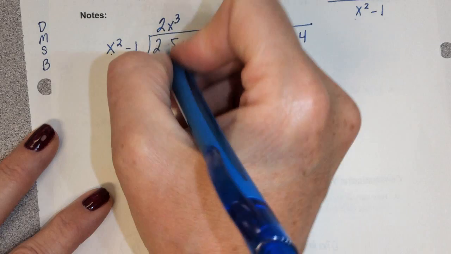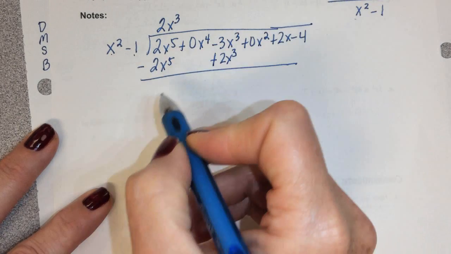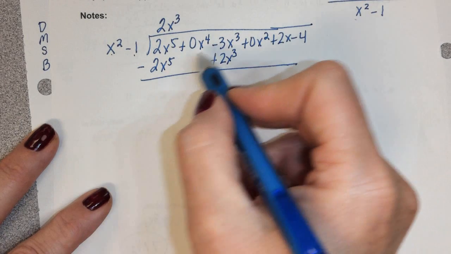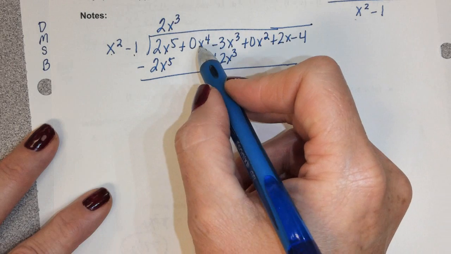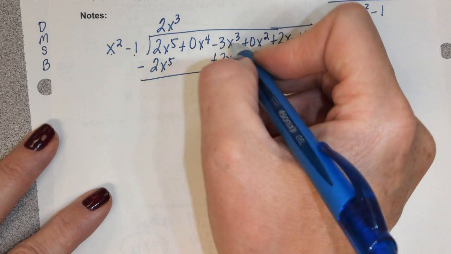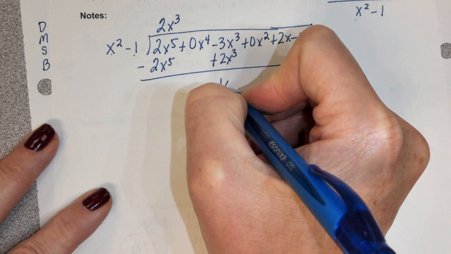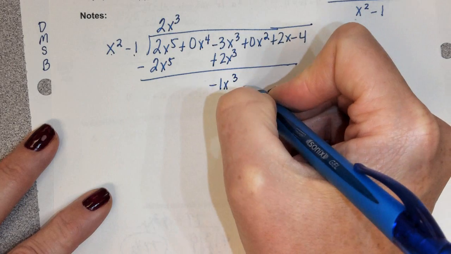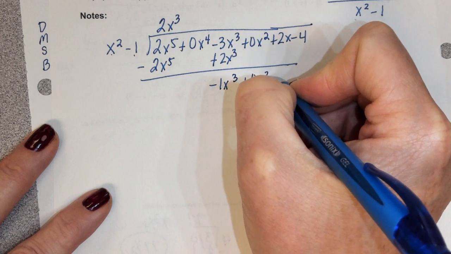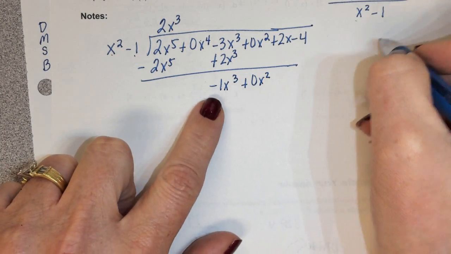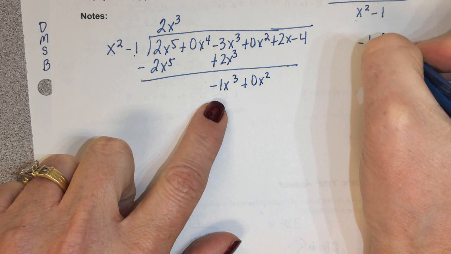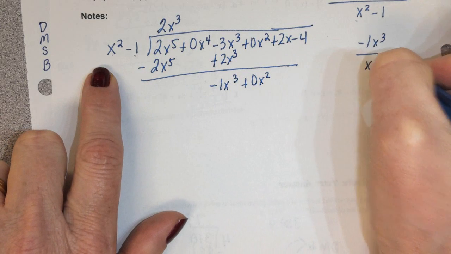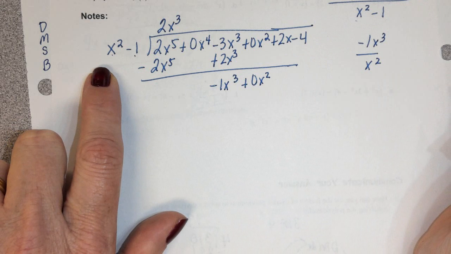So now I have to subtract. So when I subtract this, I have nothing. Here I have nothing. I really didn't need that, but I didn't know ahead of time. This is going to give me a negative 1x to the 3rd, and I'm going to go ahead and bring this down. I might need it, I might not. So now I have negative 1x to the 3rd, and I'm dividing that by x squared. What's that going to be? Just what?